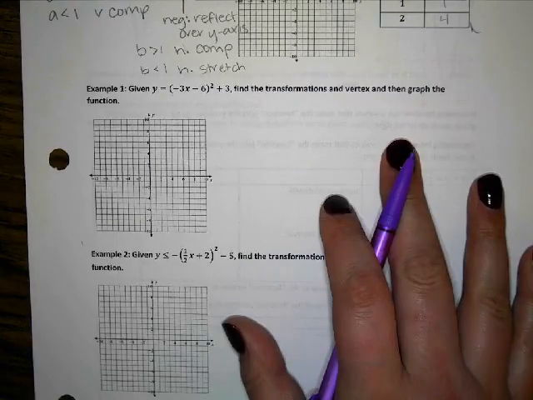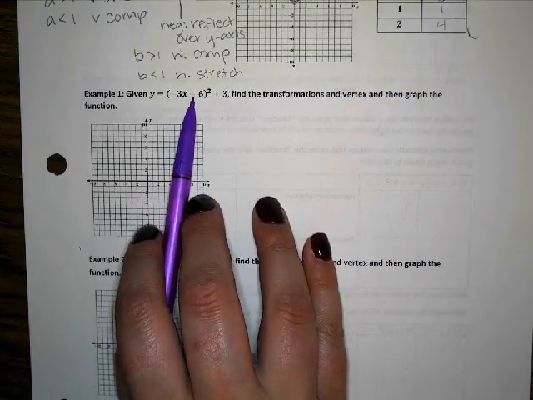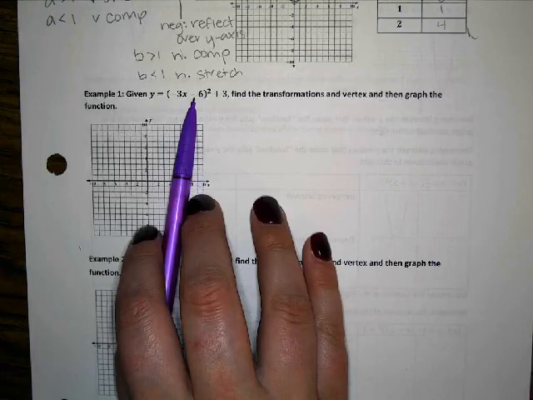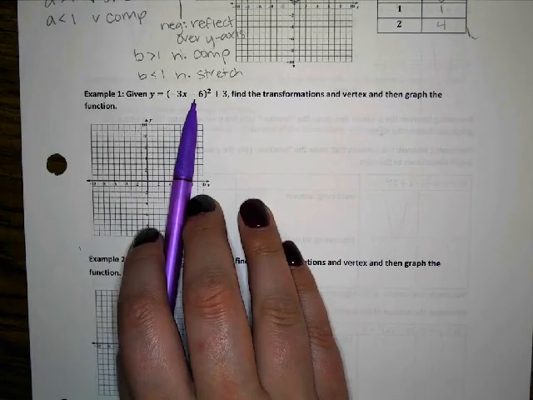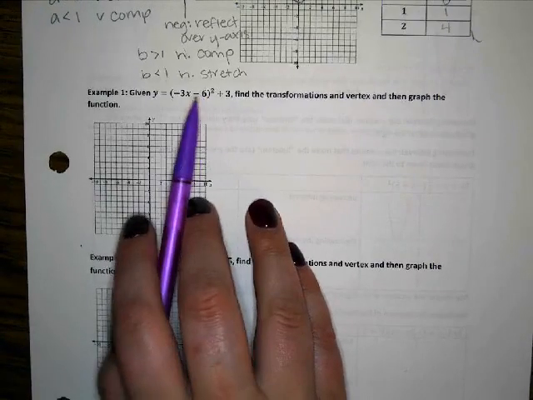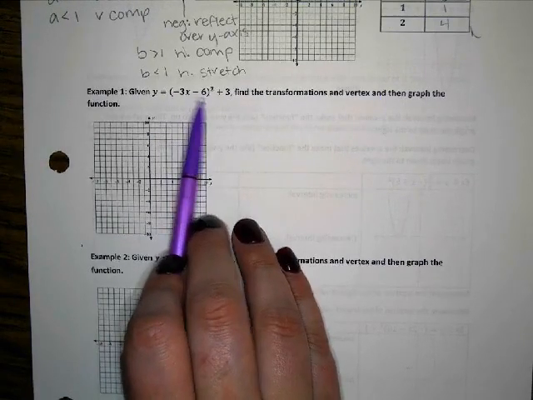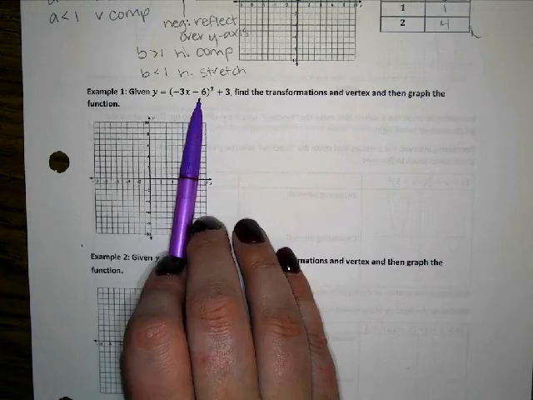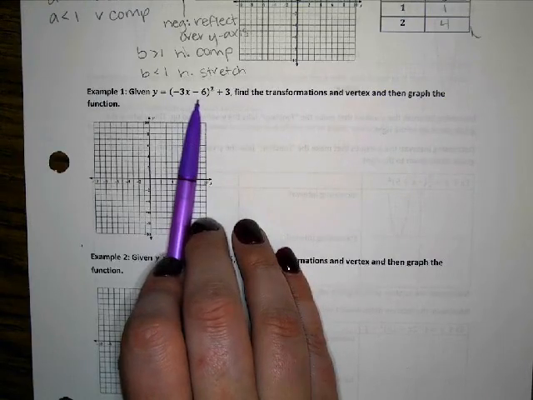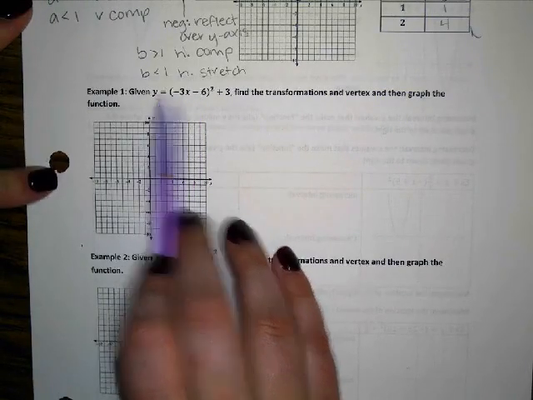The incorrect transformation for this would be right 6. That would be incorrect because negative 3x minus 6 can be factored. The inside of these parentheses can be factored. Everyone see how that would work? So let's go ahead and take this function. Let's rewrite it.